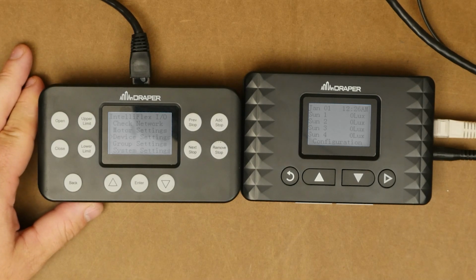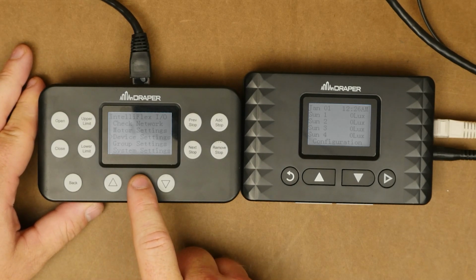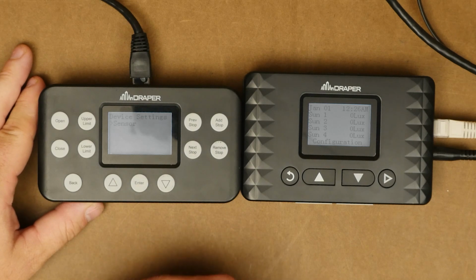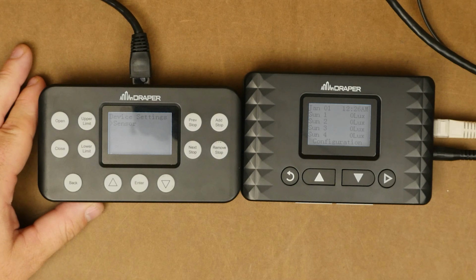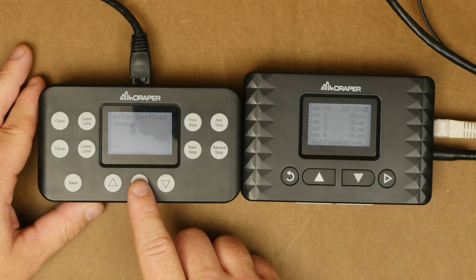Starting out, we're going to go to device settings from the motor limit tool. It's going to populate any controls that are on the network. In this instance, I only have one SSI connected, so it's only showing one sensor. I'm going to go ahead and select this.